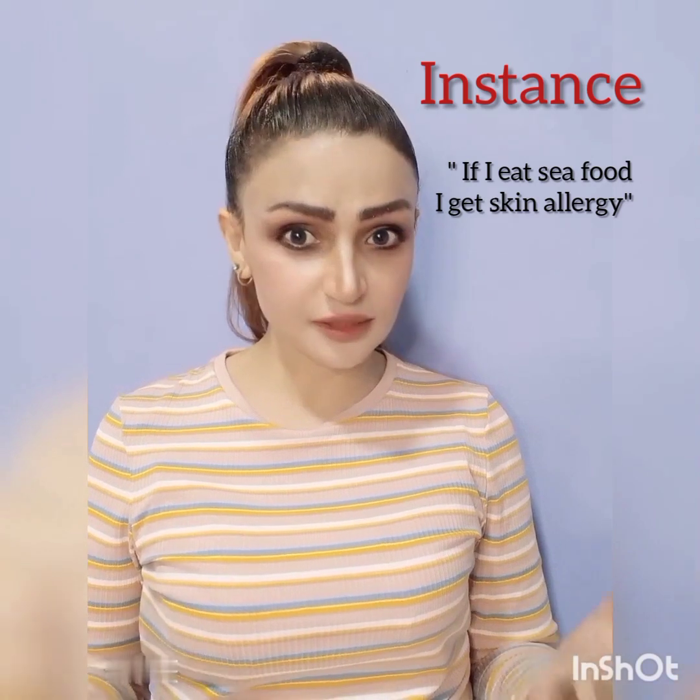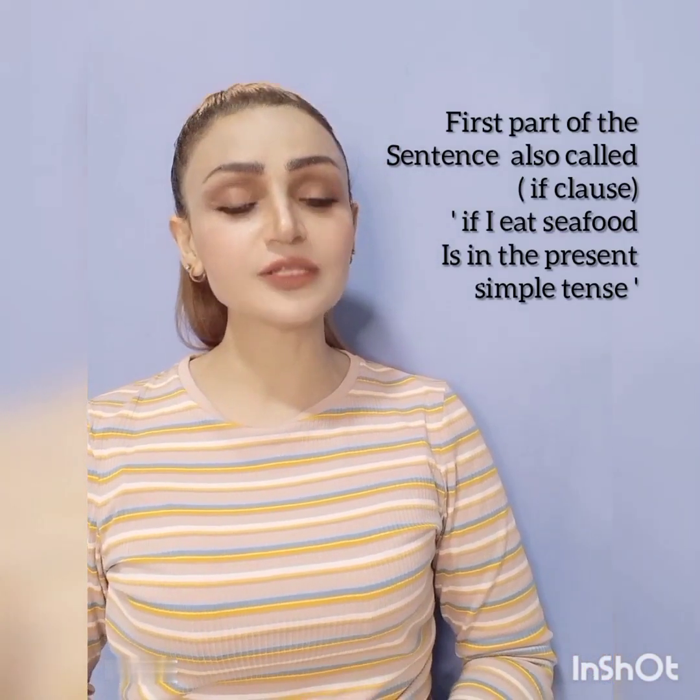For example, if I eat seafood, I get skin allergy. Now, in this instance, if you look at the sentence in 2 parts, the first part is called the if clause, which tells you the cause or the reason.